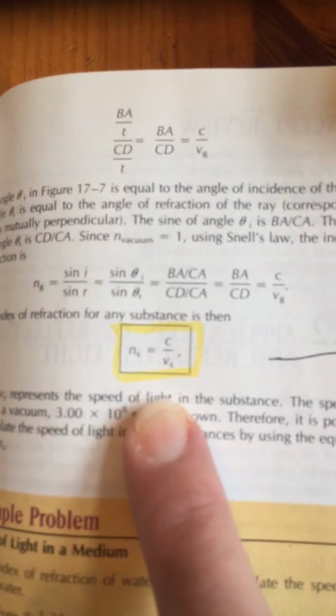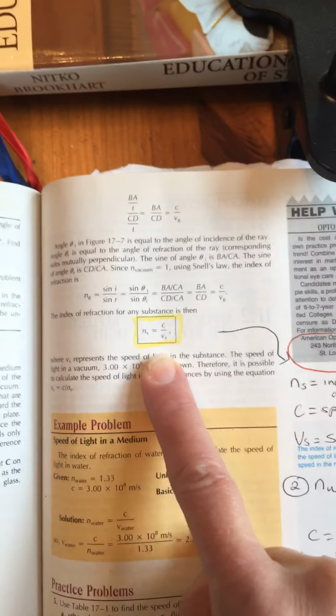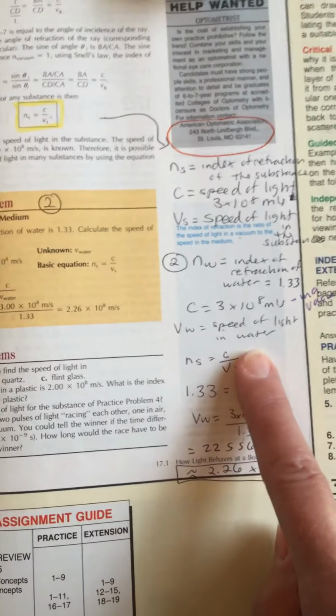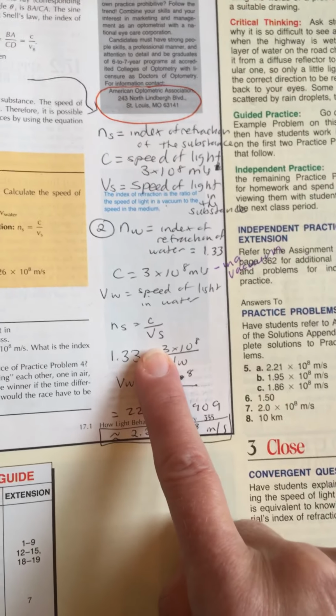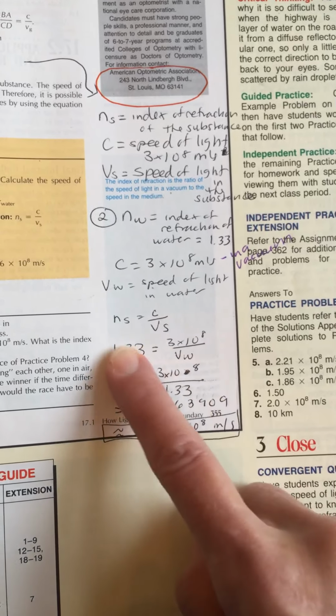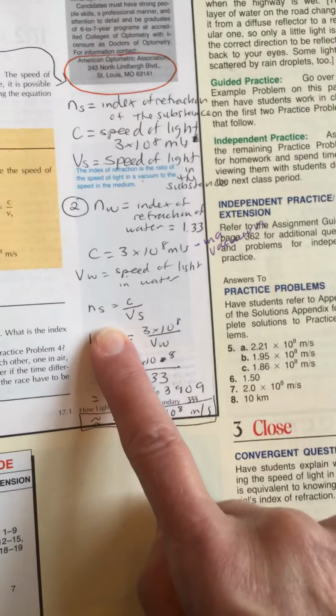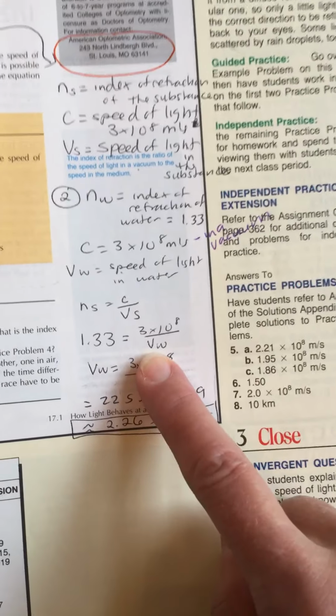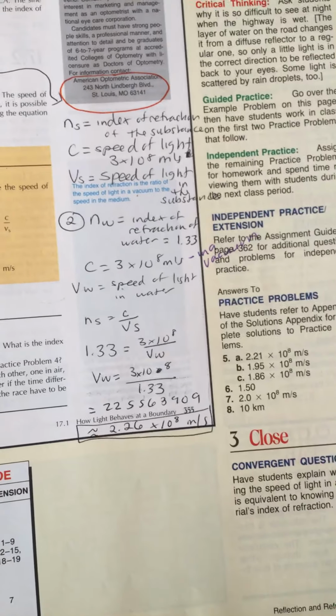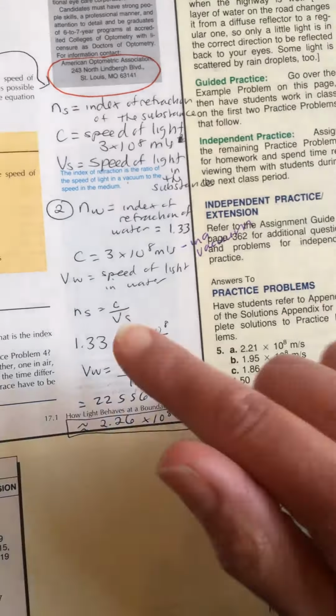And our formula is right here. N equals C over V, speed of light over velocity. And we substitute in what we know. We know 1.33 for N, and we know C. And C, once again, I don't rearrange. I keep it like it is, and it might take an extra step, but I end up memorizing my formula. It's very handy. So I'll multiply both sides by V sub W to get out of the denominator.